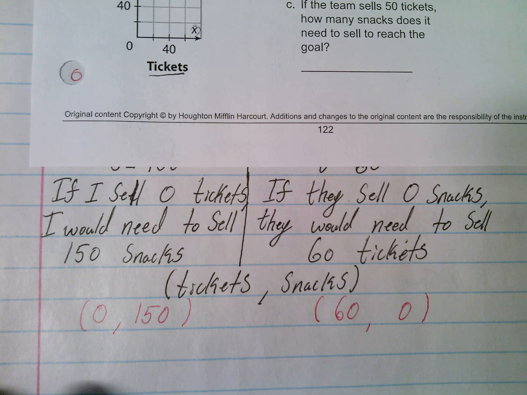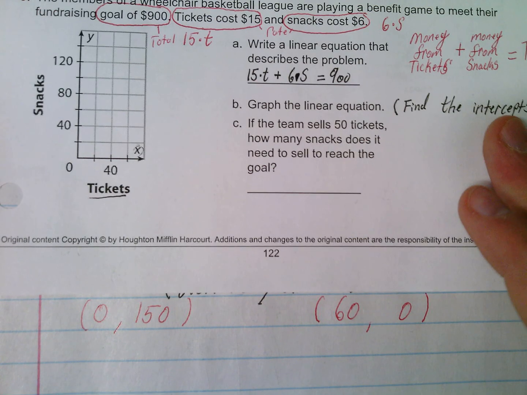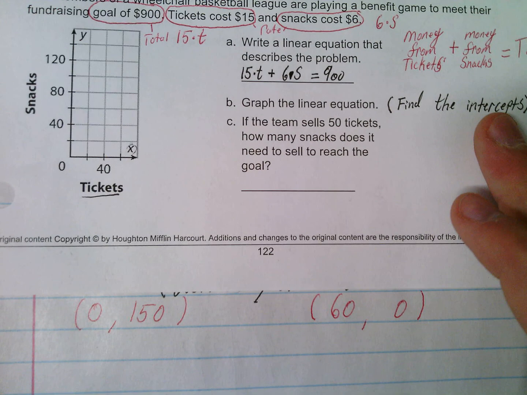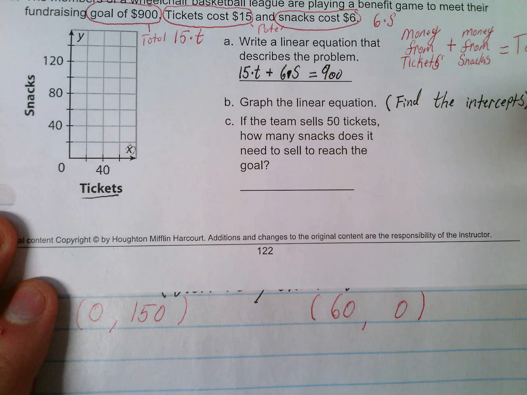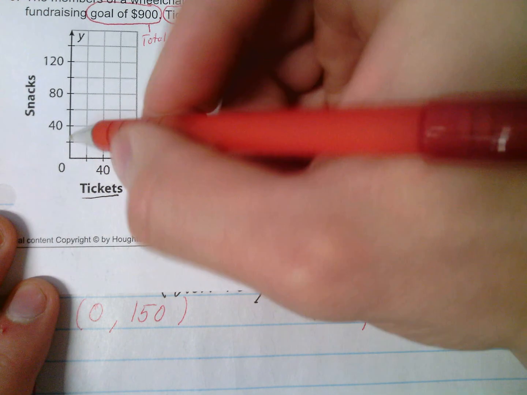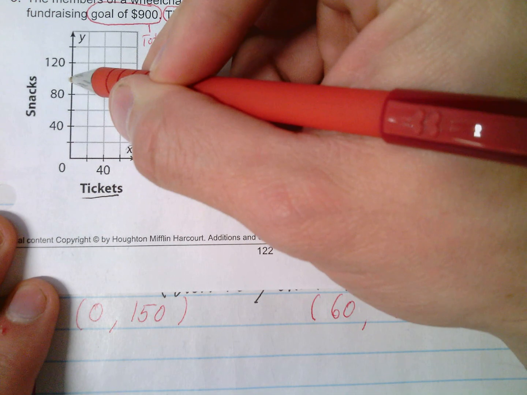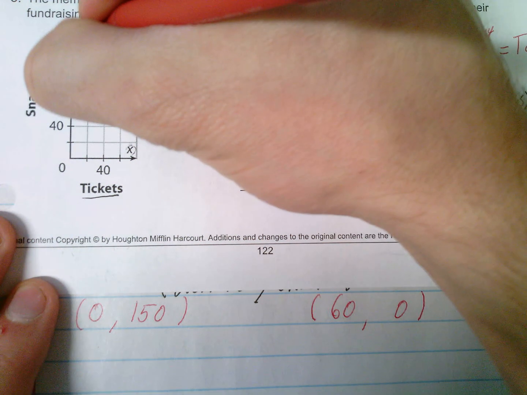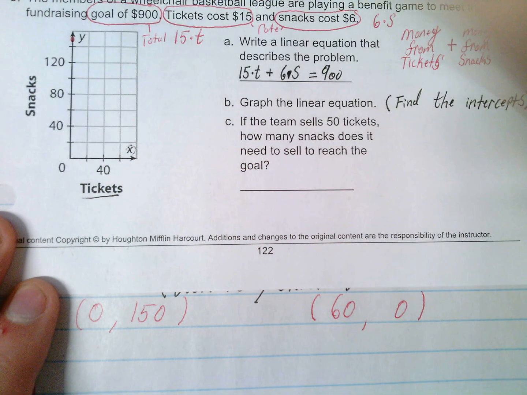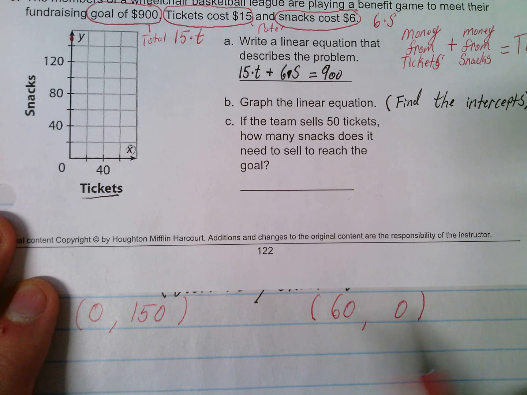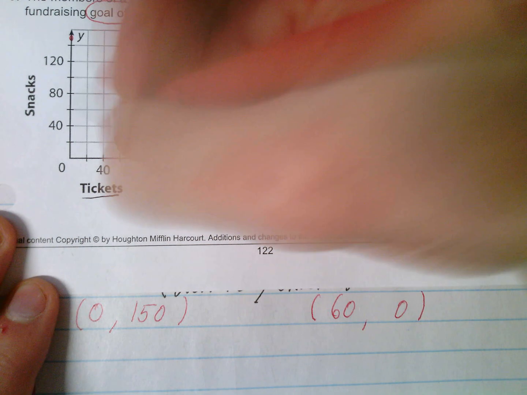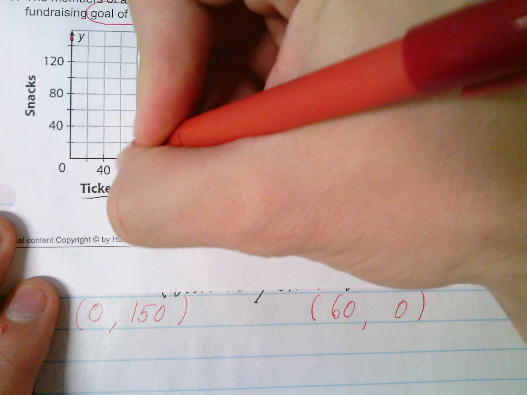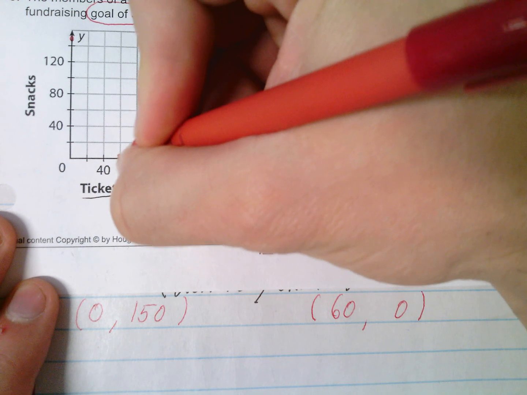So we've got our 2 points for our graph. 0, 150. This looks like it's going by 20s. 20, 40, 60, 80, 100, 120, 140. 150 is going to be right in the middle there. And then 60, 0: 20, 40, 60 will get us right there.